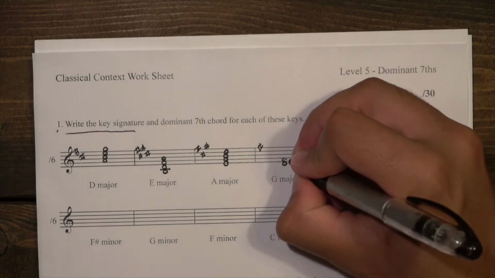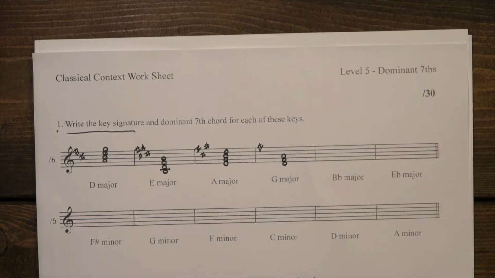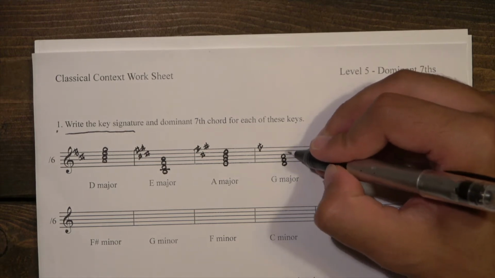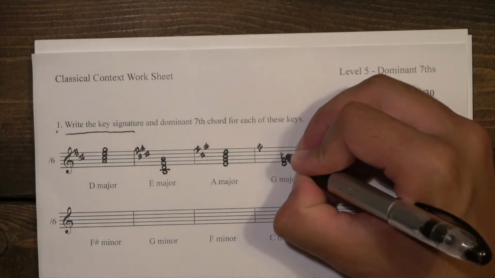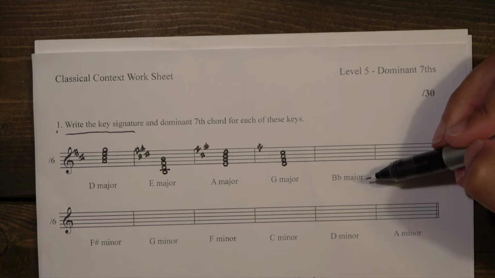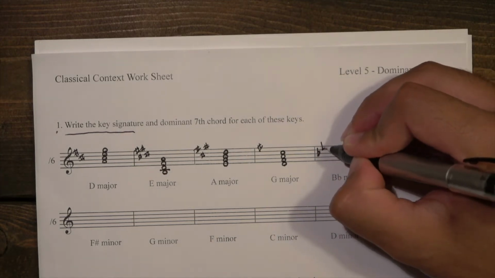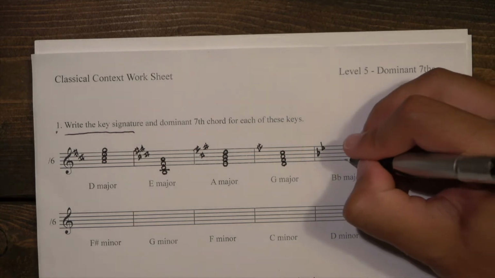Write a major triad on top. D, F sharp, which is given to us by the key signature, and A is a D major triad. And step 3 is to finish it off with a minor 7th. Minor 7th above D is the note C. Your friend and mine, B flat major has 2 flats. Battle ends. 5th note of B flat major is F.